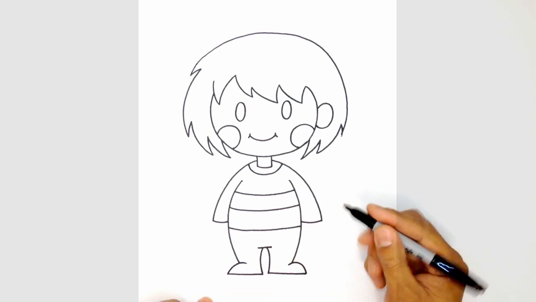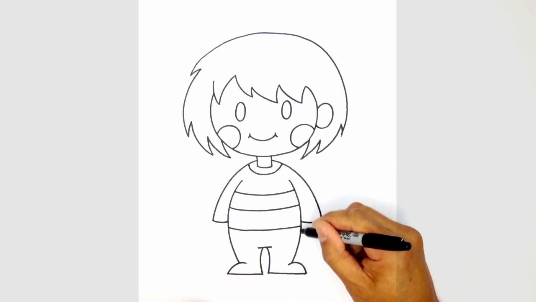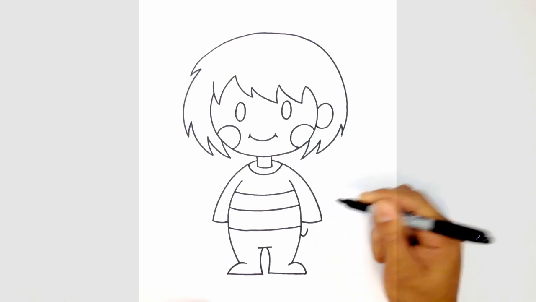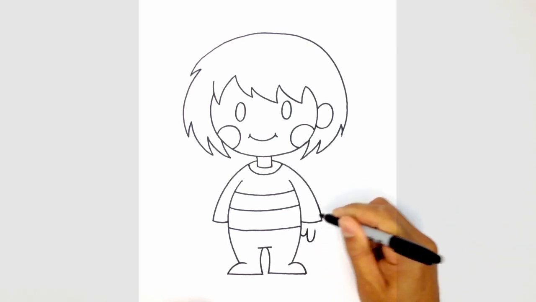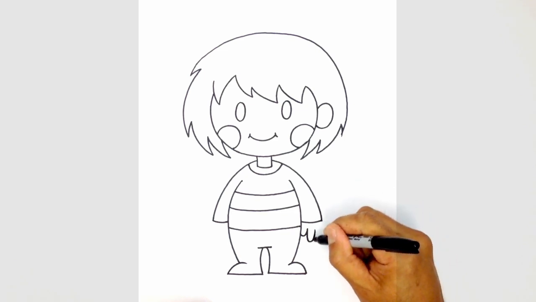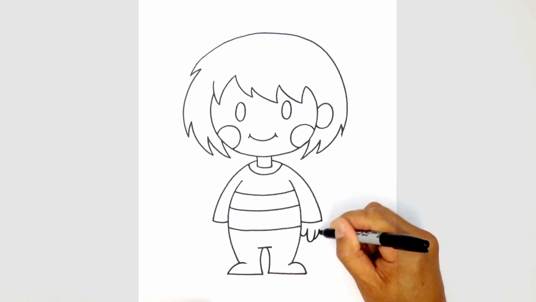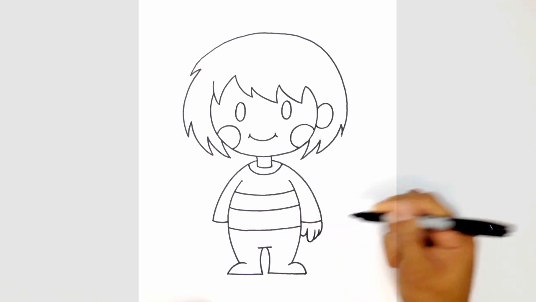Final thing, we're going to draw in the hands. So on this side here, I'm going to start on the side of the body and curve up for the thumb. We're going to come back down a little bit further and then pull this back up for the first finger. Do an overlap down here for the second finger, another overlap, and just tuck that in underneath the wrist.